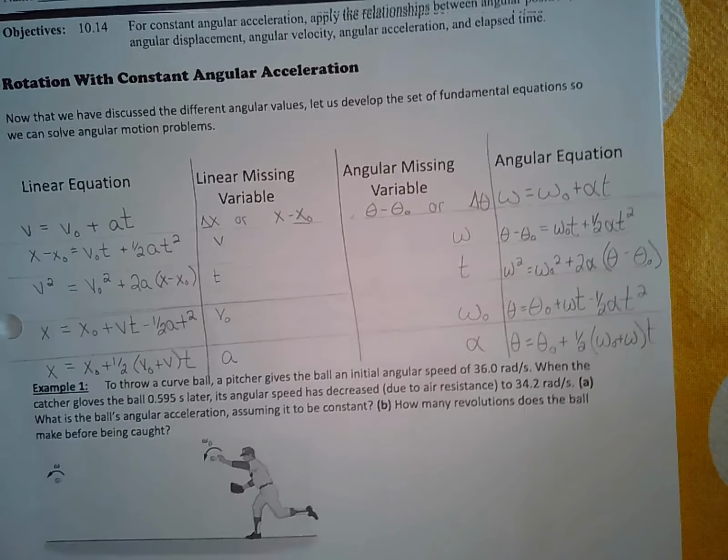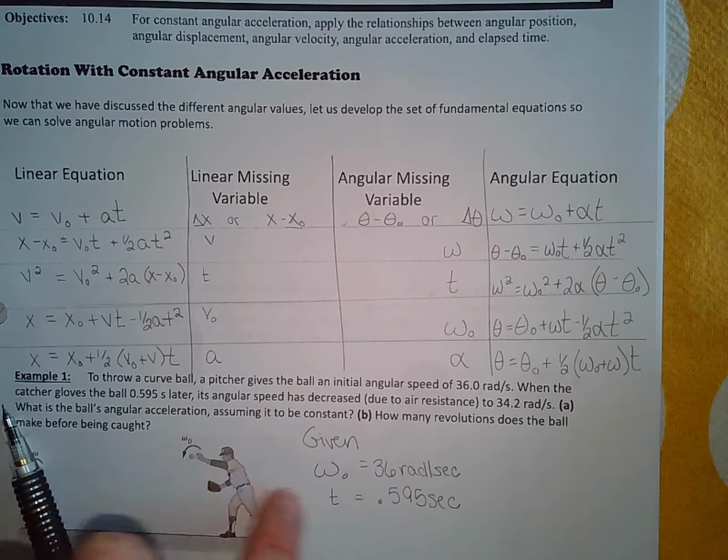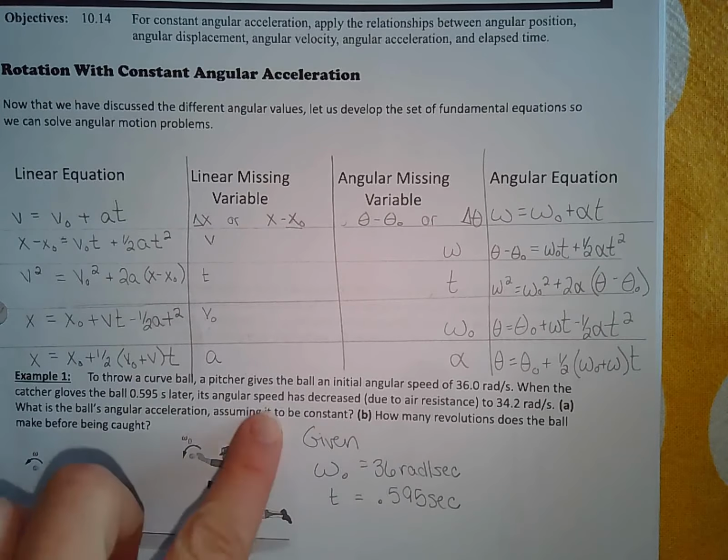I love that the units kind of give away what it is. When the catcher gloves the ball, 0.595 seconds later, its angular speed has decreased. I know it's traveling in a straight line, but you just have to remember that the ball's spinning. Circle, circle, circle, circle. As the ball goes through the air in this circular motion, it's getting a little bit slower as it goes through the glove. And it's saying that it's due to air resistance.